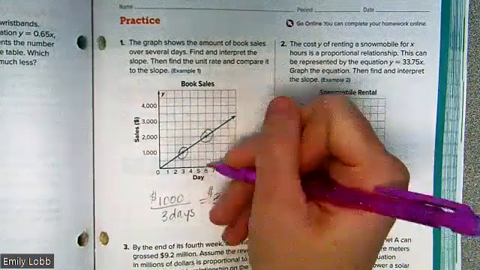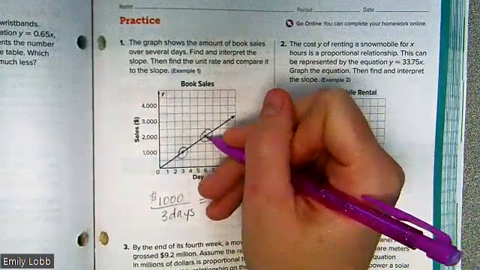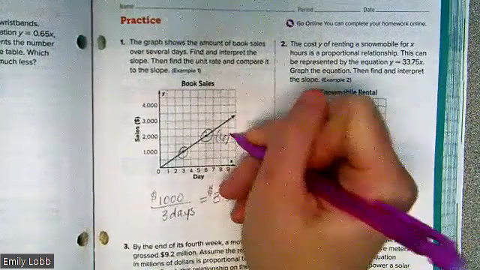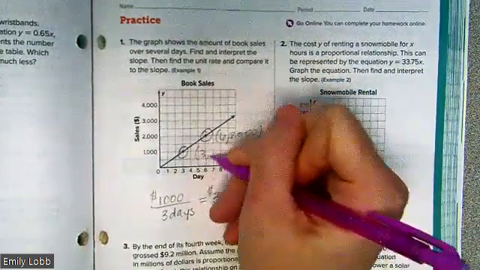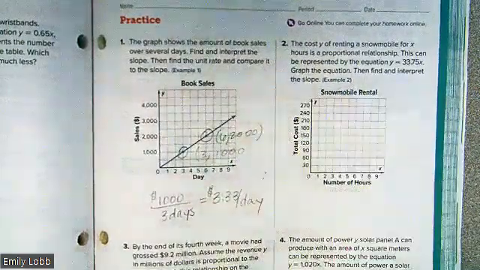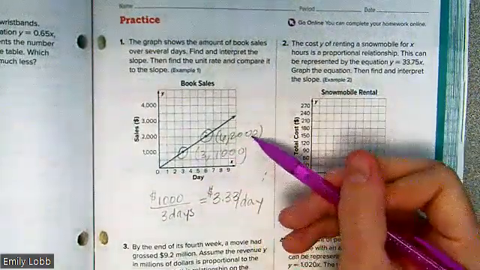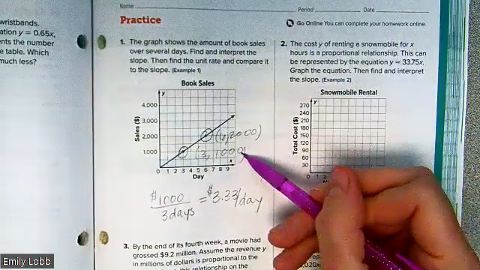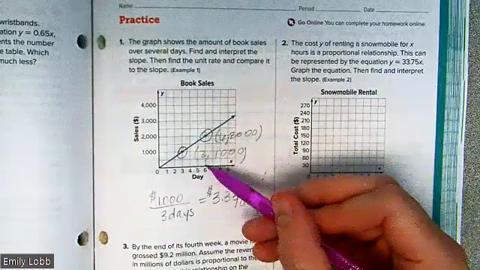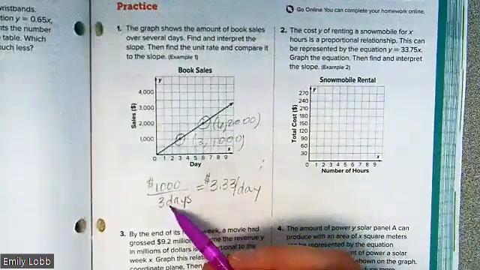If we're looking at these points, we have 6, 2,000, and 3, 1,000. So essentially, we're going to end up with the same thing because 2,000 minus 1,000 is 1,000, and 6 minus 3 is 3.